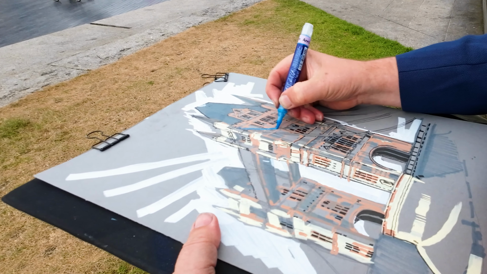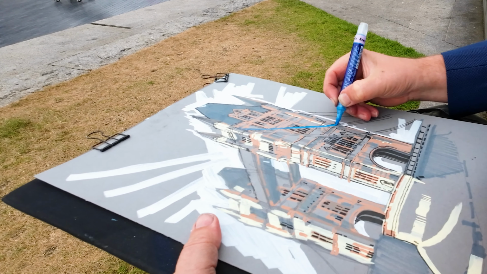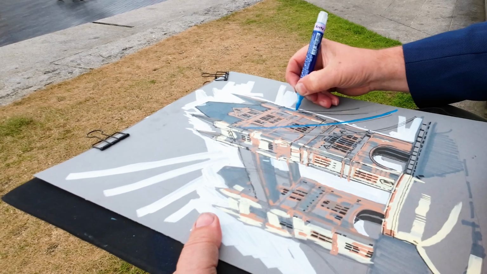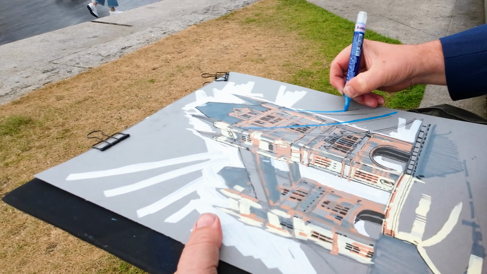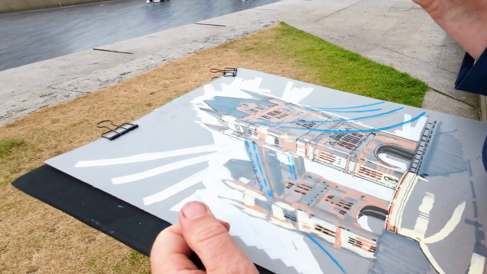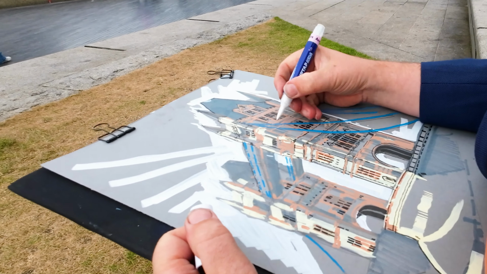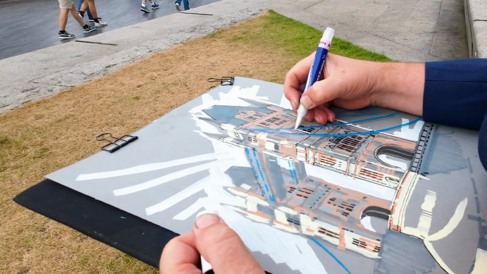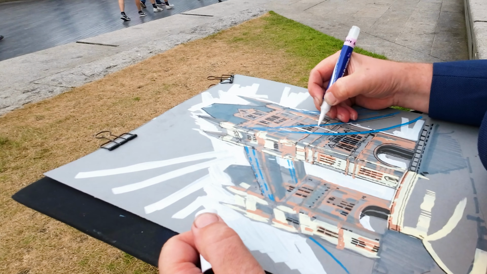This wasn't always the colour scheme for most of its life. If you look at films from the early 70s, for example, you'll see it's a sort of tobacco brown colour, quite an unpleasant brown colour. And in 1977, for the Queen's Jubilee, it was painted blue, and it's remained blue ever since. And that helps my drawing, because that little blue adds happy pops of colour.